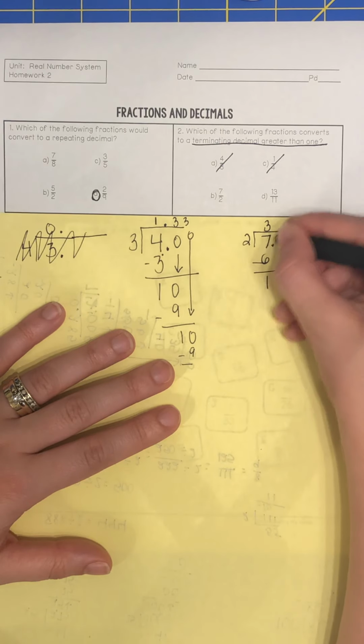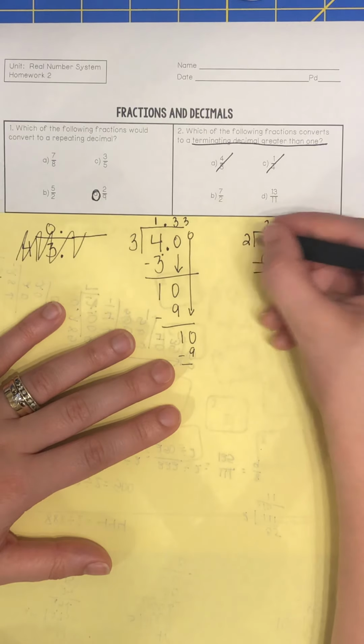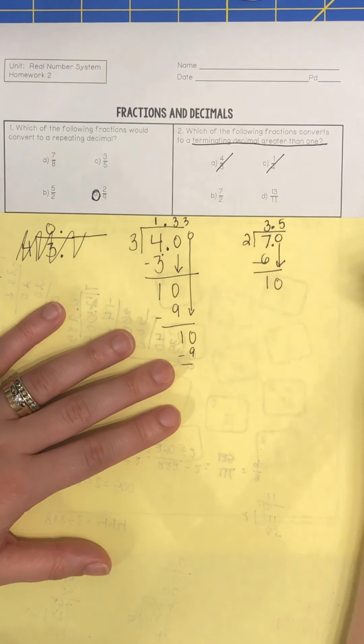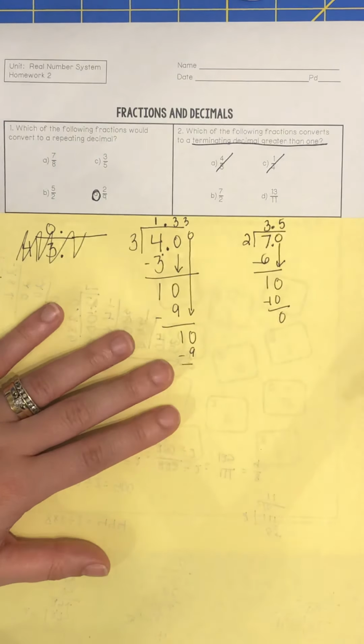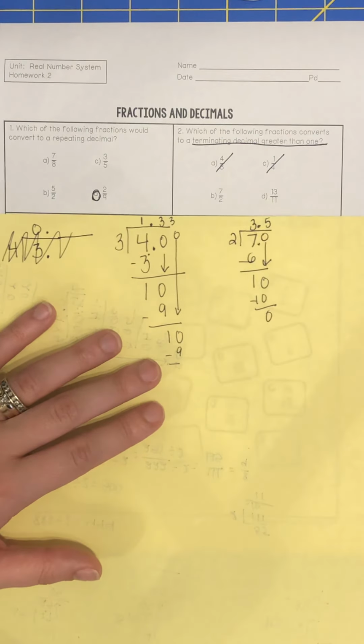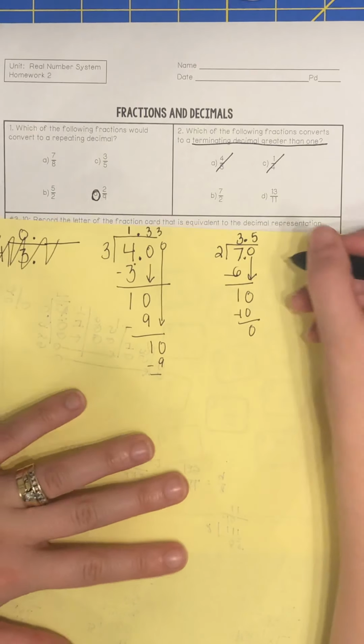And then I'm going to have my decimal here and a 0. Bring that 0 down, I get 10. 2 goes into 10 5 times. 5 times 2 is 10, so I'm left with no remainder. So this is a terminating decimal here, but I just want to go that extra step further and make sure that I have the best choice here.